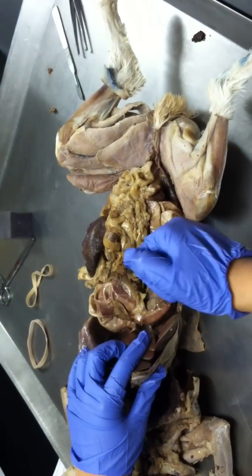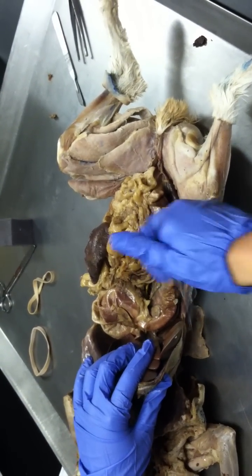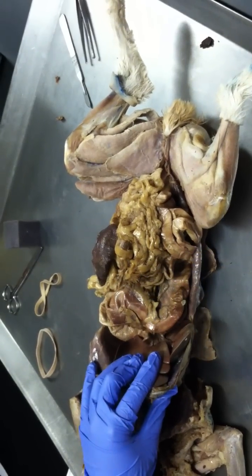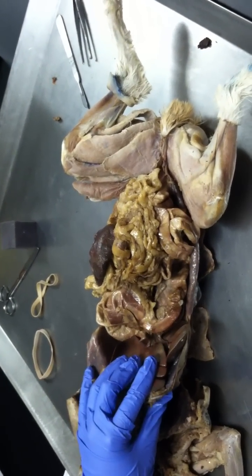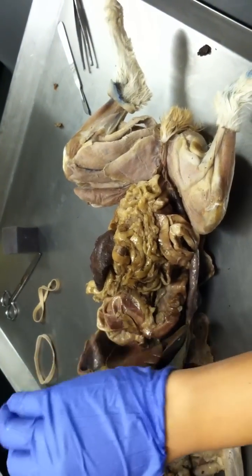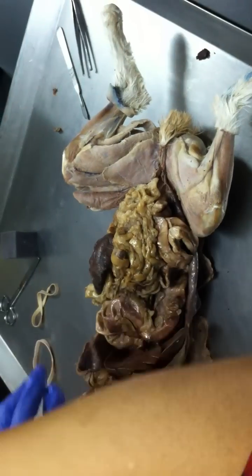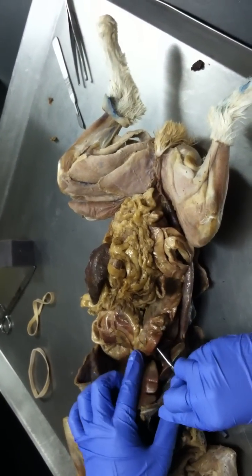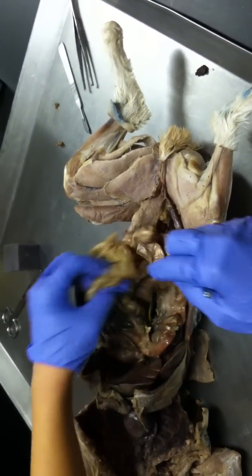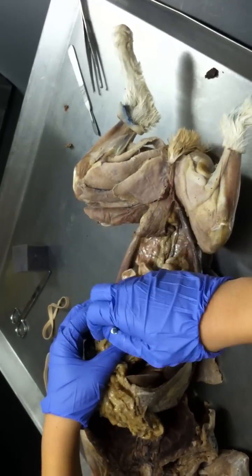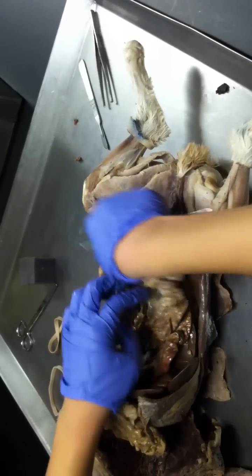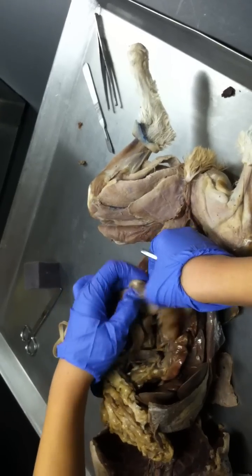Which small intestine? The duodenum, right? So remember I said if I ever pin the small intestines, I would pin it closer to the ends or smack in the middle. If I pin this end, this is probably the duodenum. If it's smack in the middle, jejunum, right? And then towards the very end, ileum, if I could ever find it.